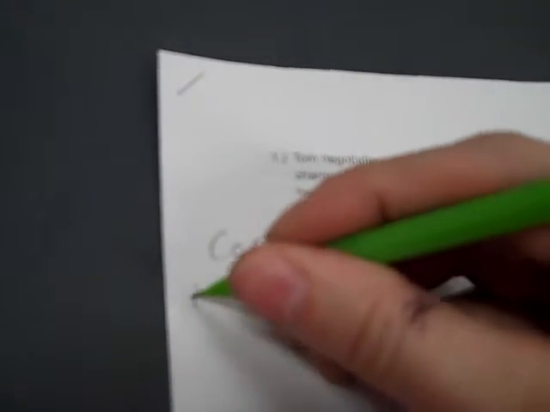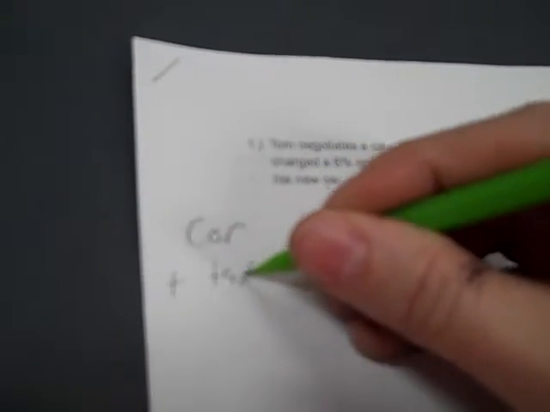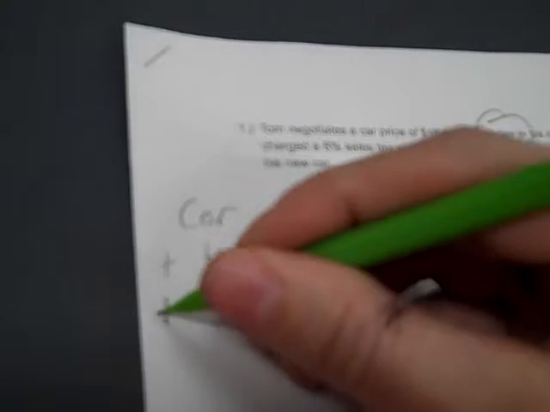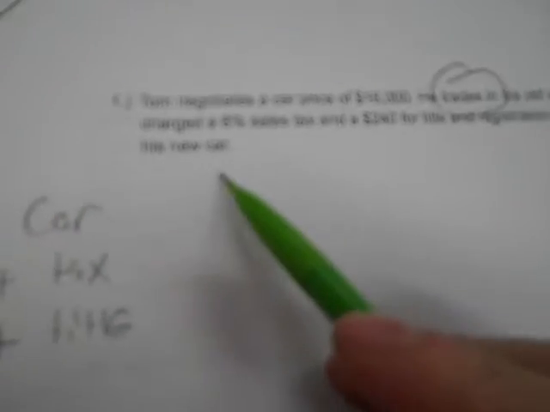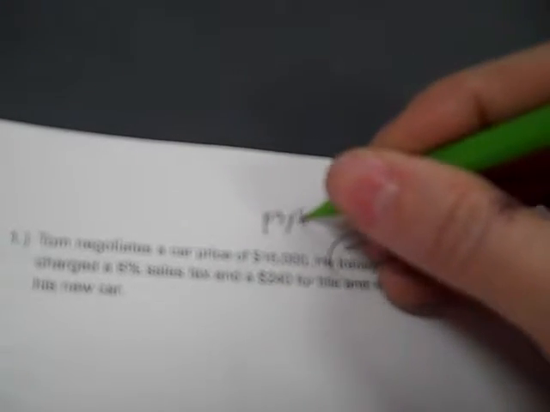So we have to pay for three things: the car, plus the tax, plus the fee for the title and registration. Just put title. Okay. Now the car, you don't write $16,000 down because he trades in his car, so he doesn't have to pay all that. He pays less, because he does the trade-in.